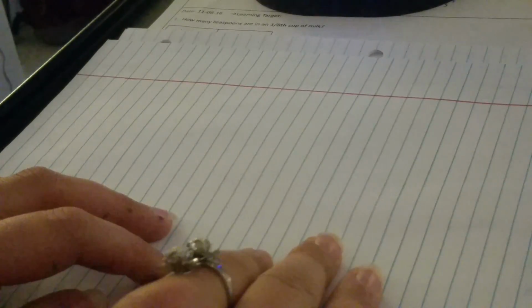Now, please take this paper and turn it over. Just like this. Long ways, not up and down.